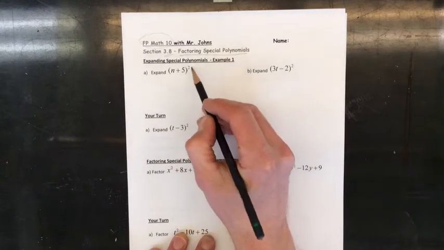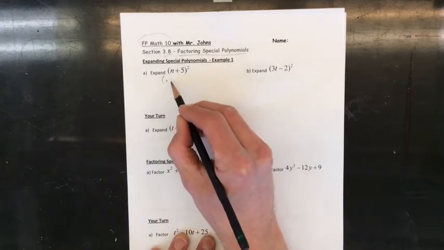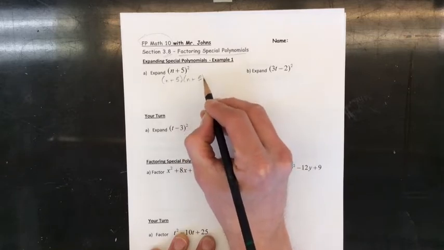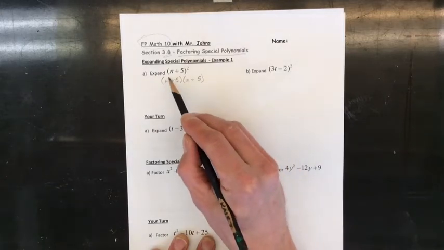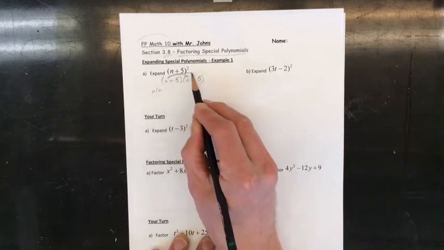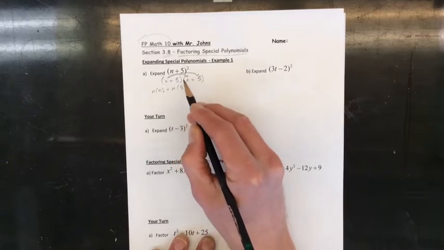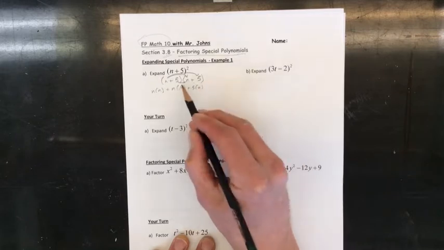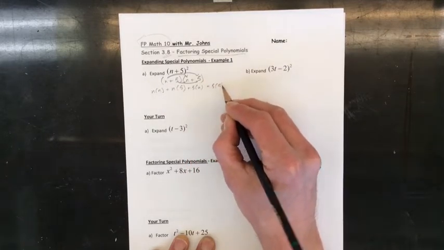Really, what we need to know is that squared means repeated multiplication. So in this case, we're going to take n plus 5 and multiply it again by n plus 5. Now we're back to using FOIL, where we take the firsts, which is n times n, the outsides, which is n times 5, the insides, which is 5 times n, and the lasts, which is 5 times 5.